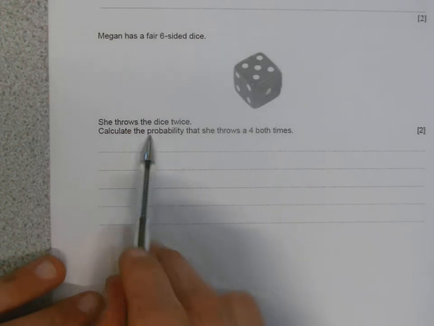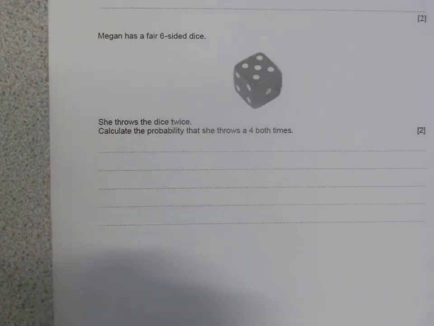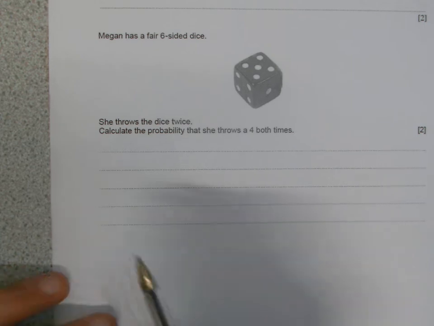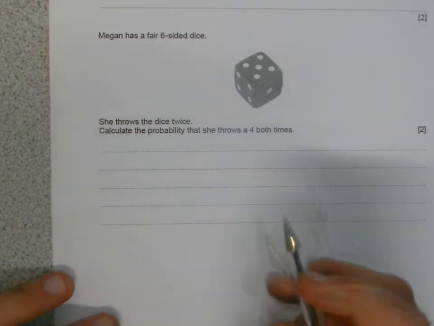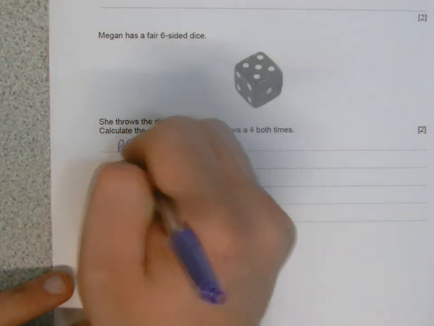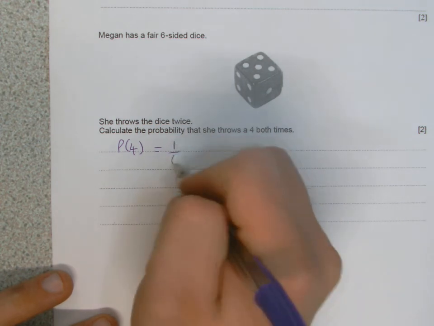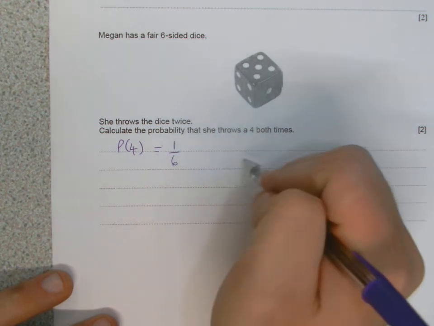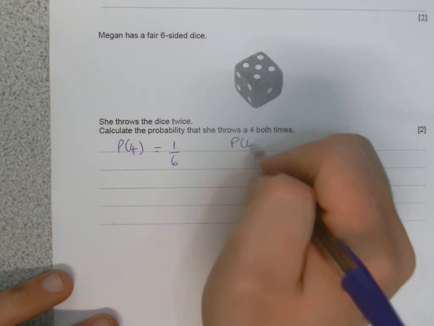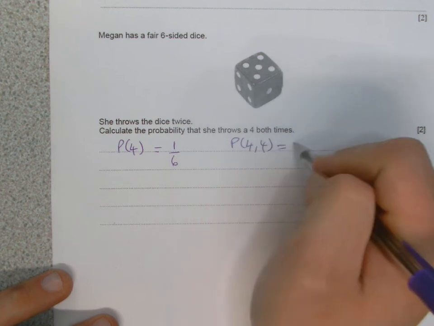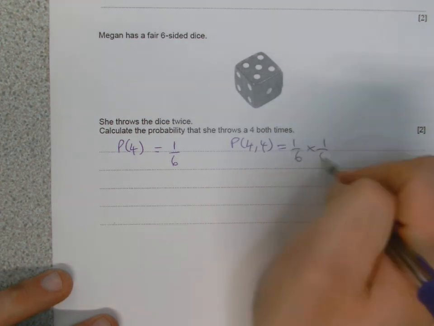So do the same then. Megan has a fair 6-sided dice. She throws the dice twice. Calculate the probability that she throws a 4 both times. Does it really matter what number it is? The probability of getting a 4 is still 1 in 6. It doesn't make any difference. So the probability of getting a 4 and a 4 is 1 over 6 times 1 over 6, which is 1 in 36.